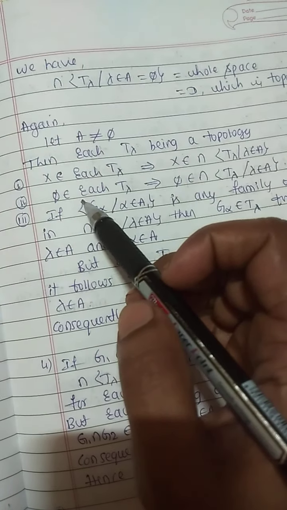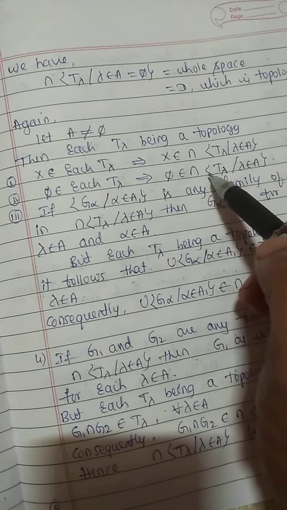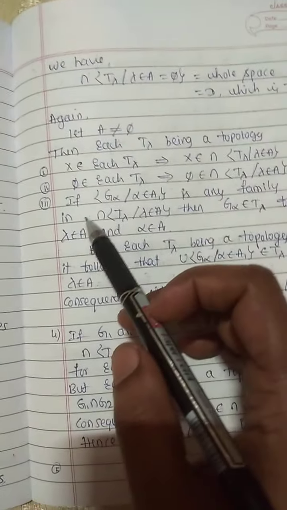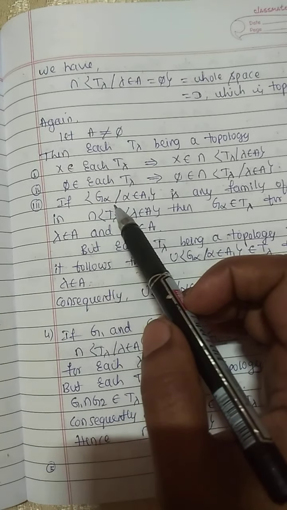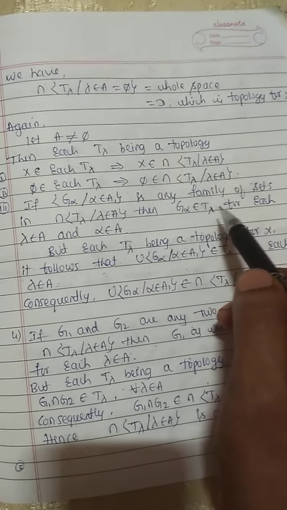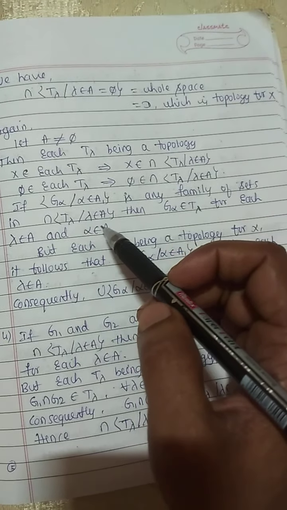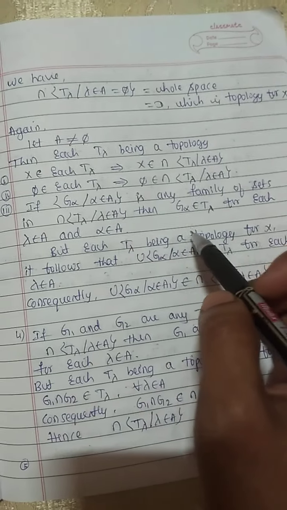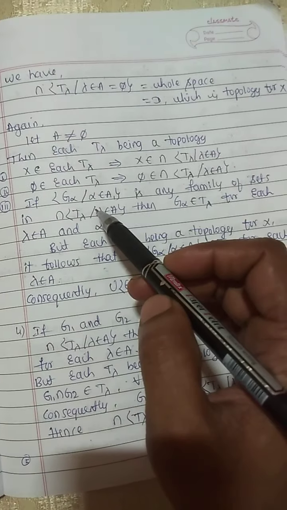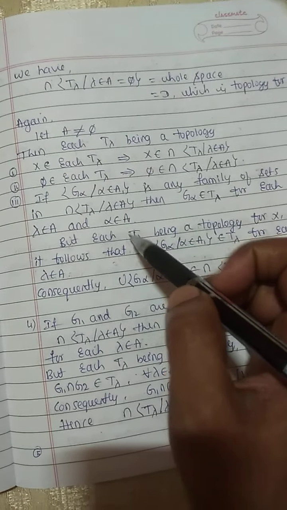Second, φ belongs to each T_λ. This implies φ belongs to the intersection of T_λ such that λ belongs to A. Third, if the collection {G_α : α ∈ A1} is any family of sets in the intersection of T_λ, then G_α belongs to T_λ for each λ belongs to A and α belongs to A1.